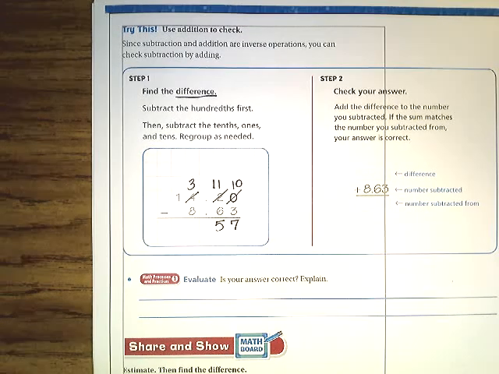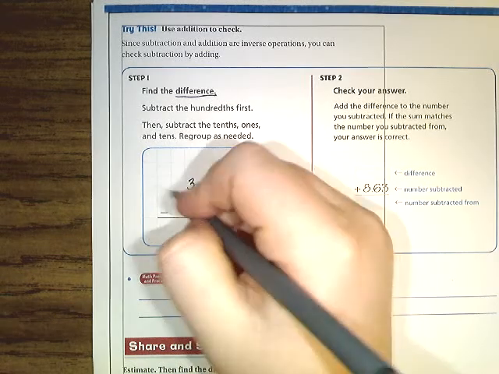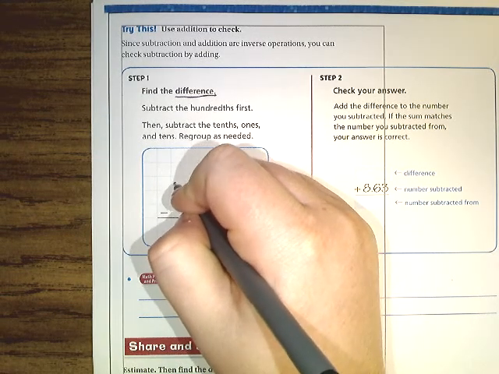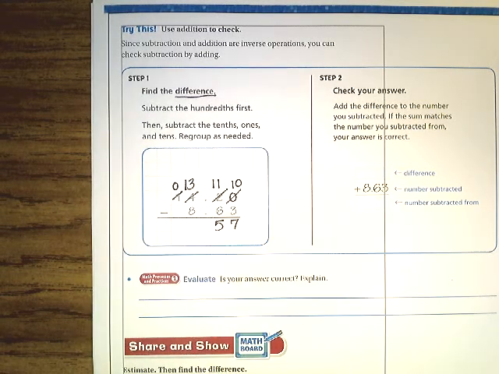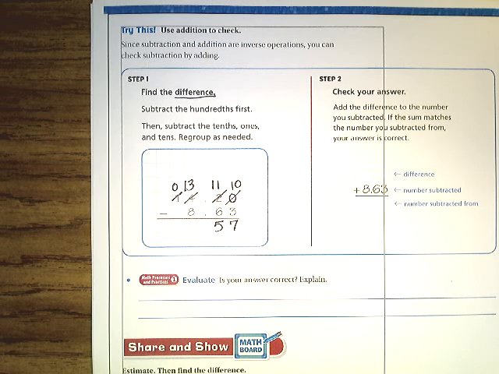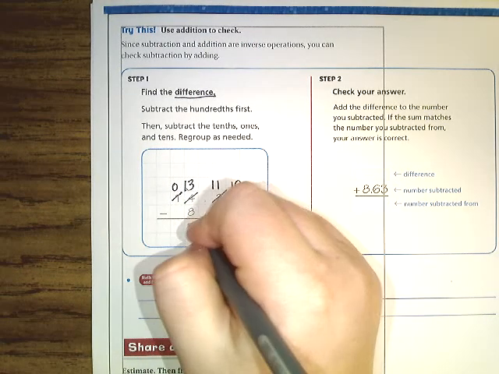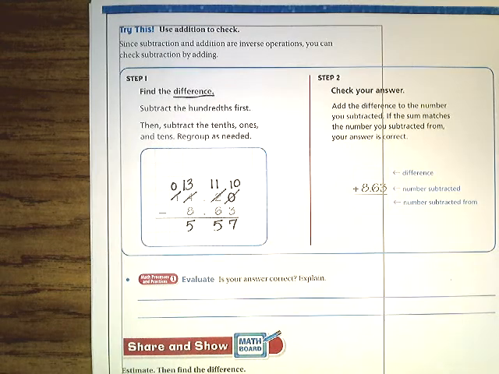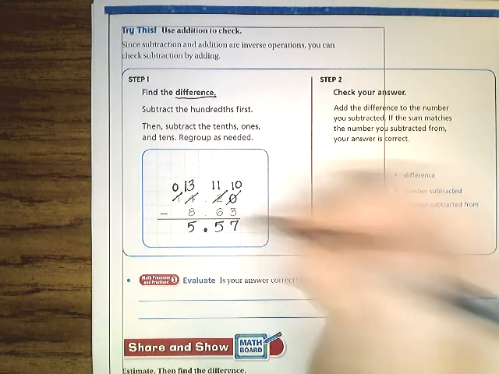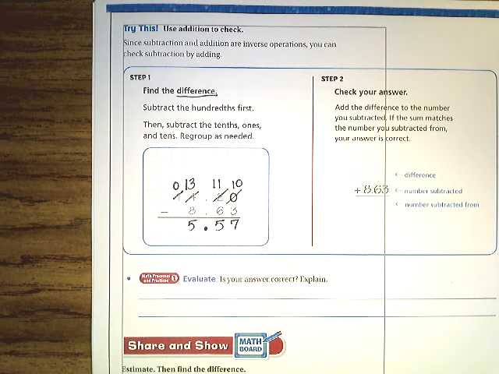Okay, 3 cannot take away 8. So we borrow from the 1. The 1 becomes 0. The 3 becomes 13. 13 take away 8 is 5. We bring that decimal point straight down. Do not worry about the decimal point till the very end. Okay, so 5.57.